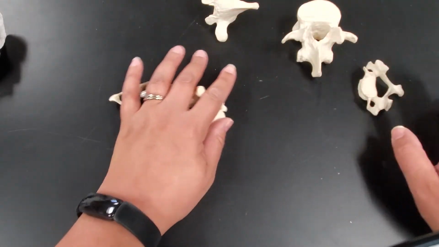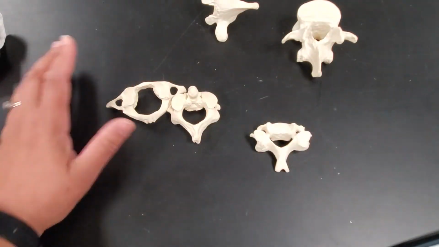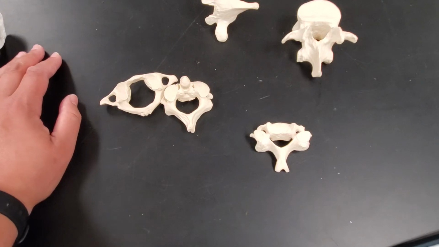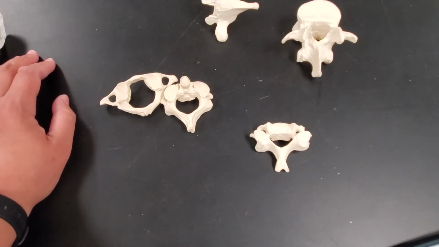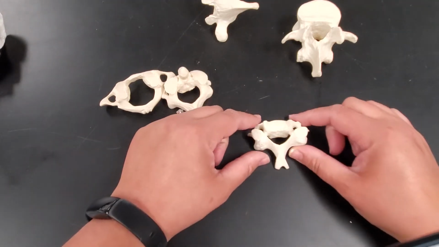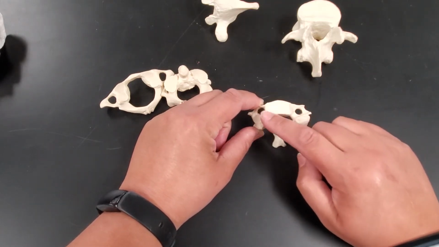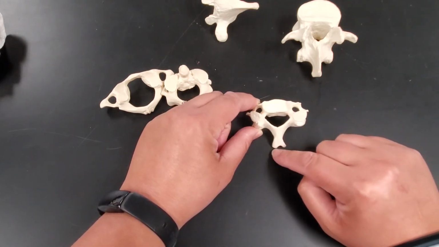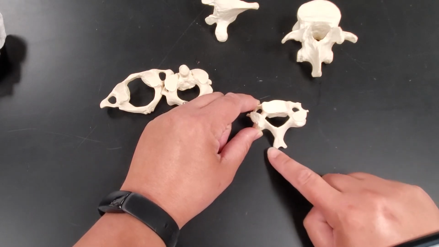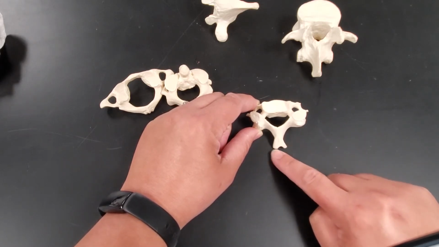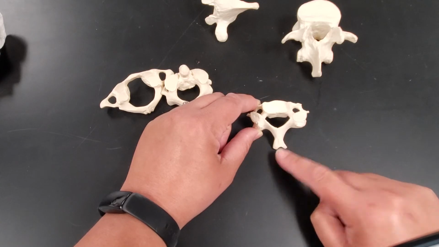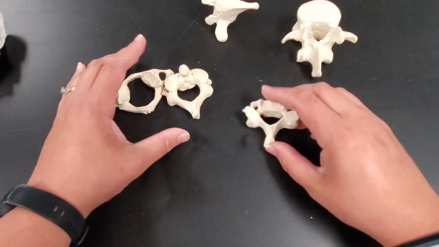The third vertebrae that we have are typical cervical vertebrae. Any cervical vertebrae 3 through 7 is going to look like this. And once again, they've got the 3 holes. They've got your typical body, and they've got this spinous process. Usually that spinous process actually splits into 2. So you'll notice that it splits into 2 different pieces here. So that's our typical cervical vertebrae.